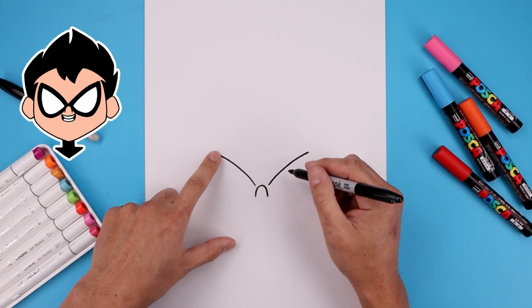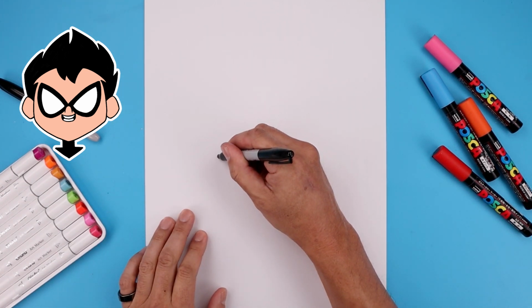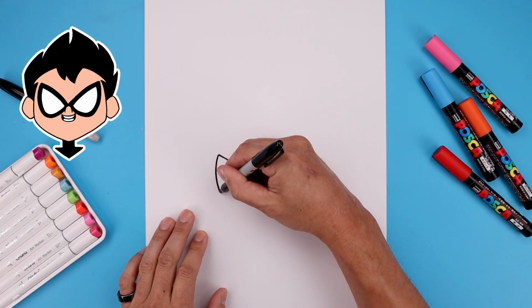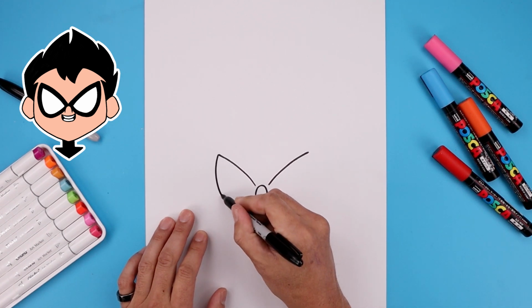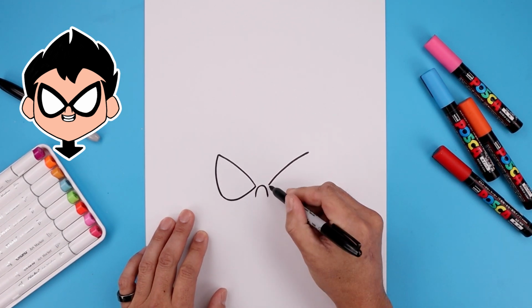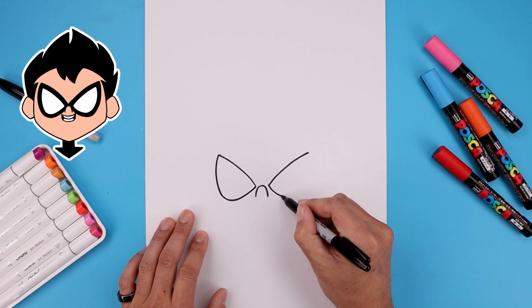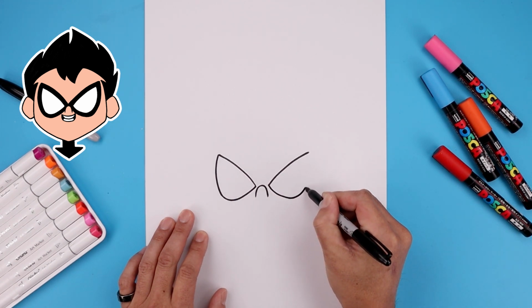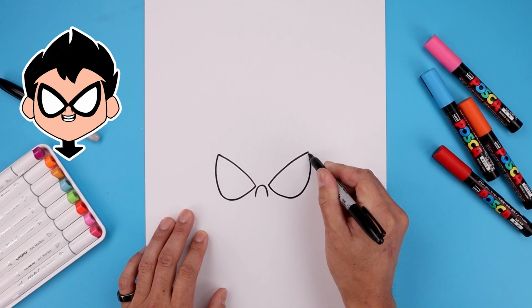Let's go back over towards the left side. We're going to round out the bottom of the eye. Just going to come around and down. Let's round out the eye and just bend that back up towards the inside. Let's do the same thing on the right. Coming down towards the same height. Round out the eye and then bend that up towards the top.